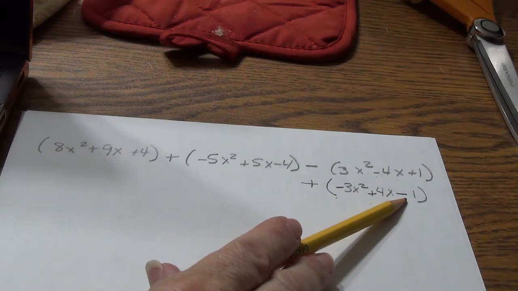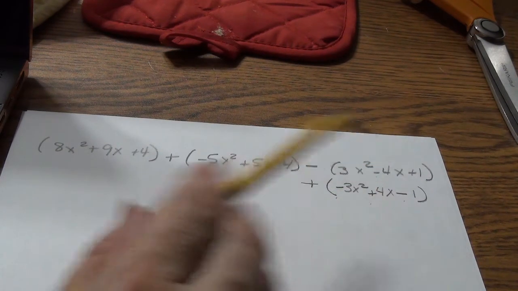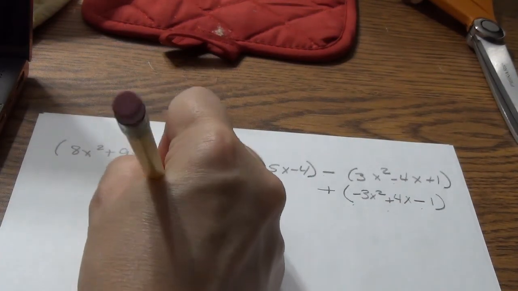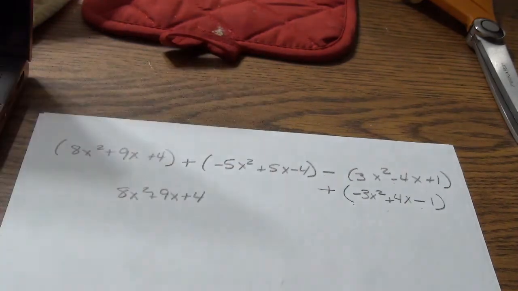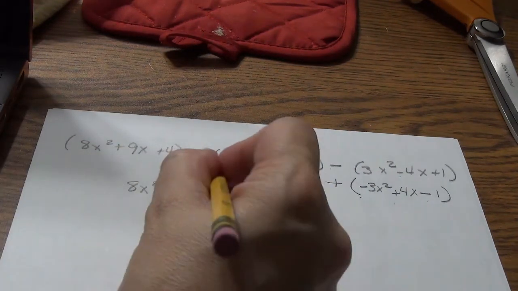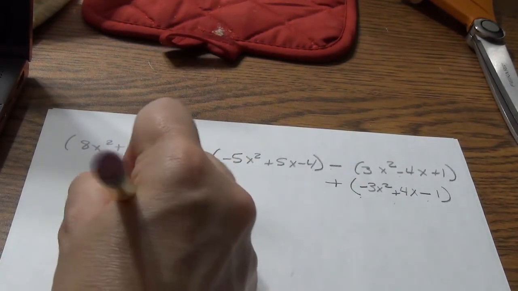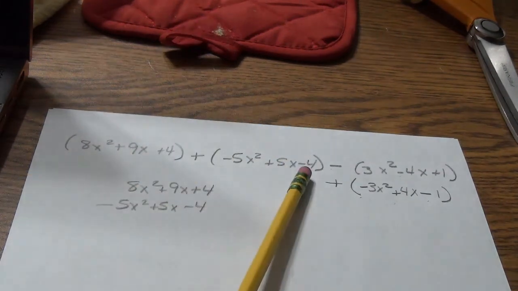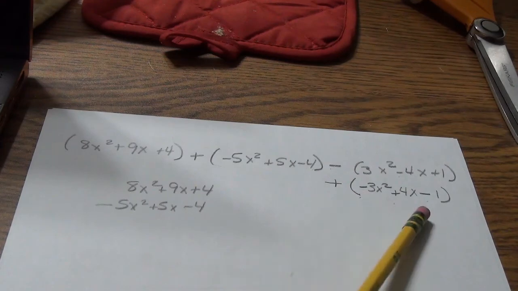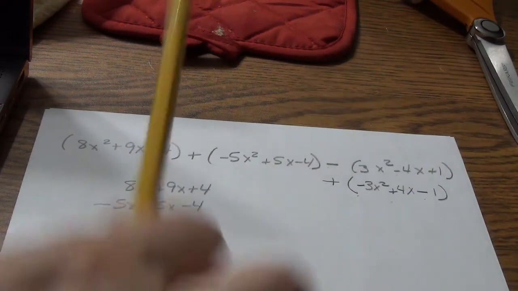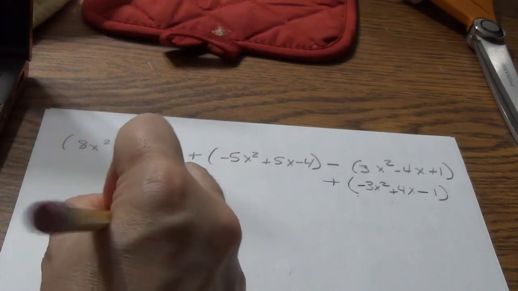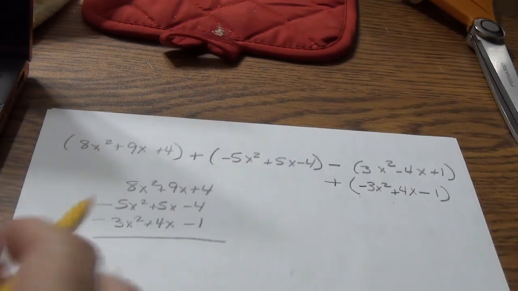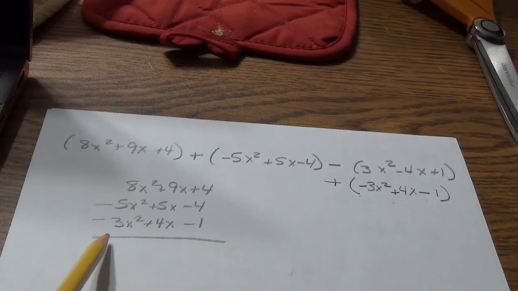Now I'm going to rewrite my problem, and I'm just going to line everything up all nice and neat. So I have my 8x squared plus 9x plus 4, which was my first polynomial. Then I have my negative 5x squared plus 5x minus 4, which was my next one. And then this one, I'm going to have the bottom one where I rewrote it as a negative 3x squared plus 4x minus 1. Now I'm just adding and subtracting my terms.